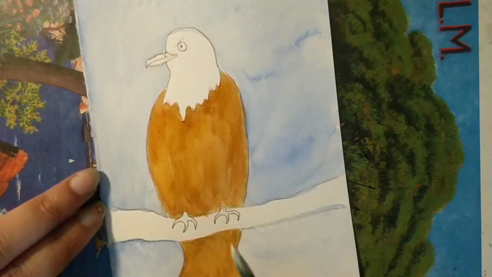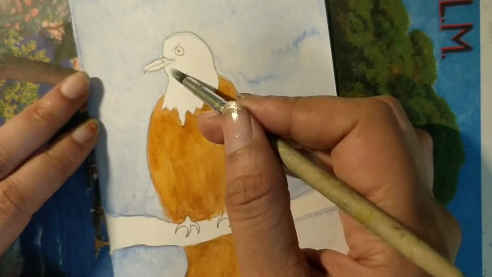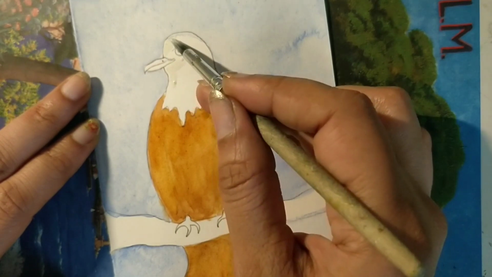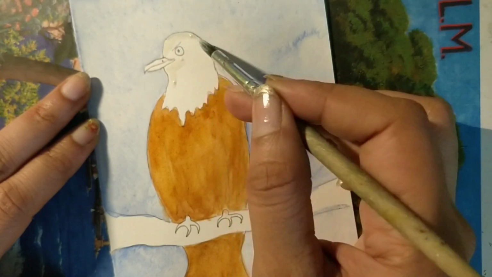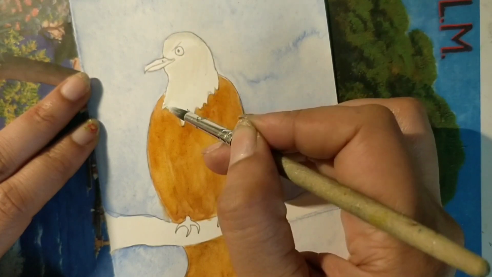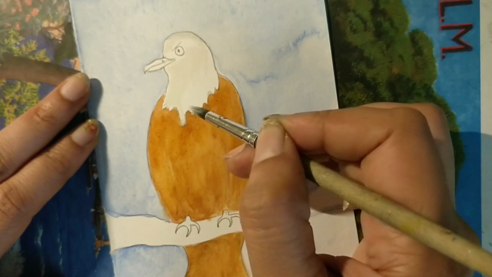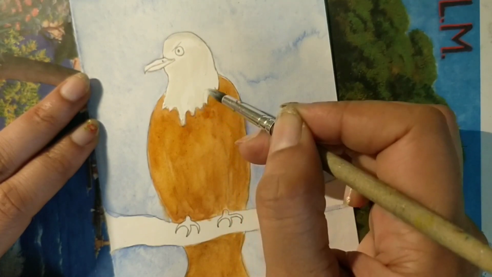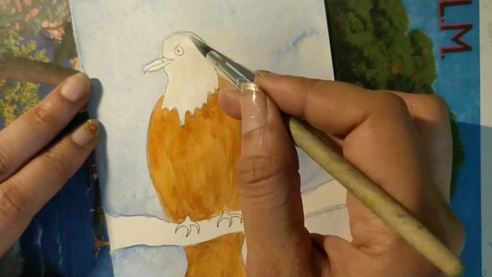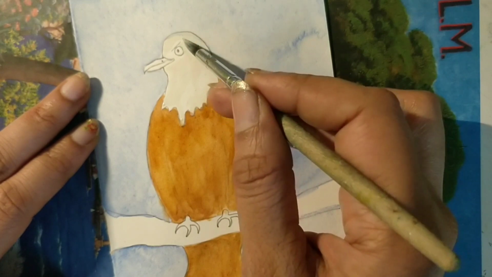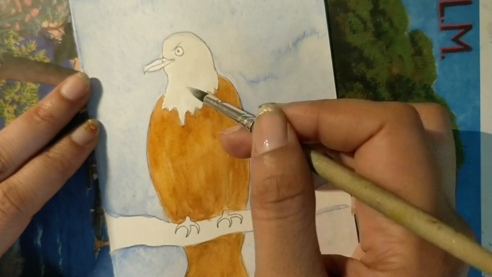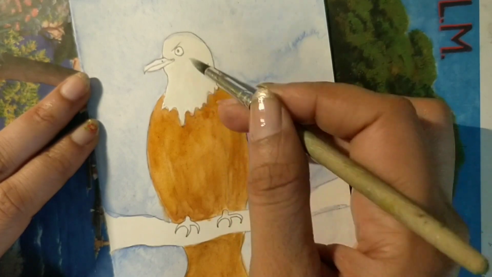So I have washed my brush nicely and I'm gonna just work on this upper part, and as it's a white head bird, I'm gonna just work in this area nicely. Just keep going. Lovely.